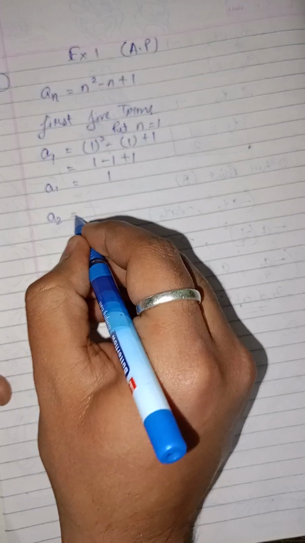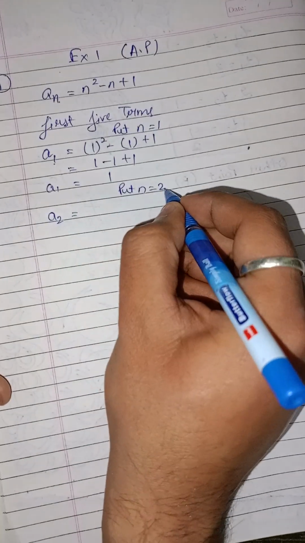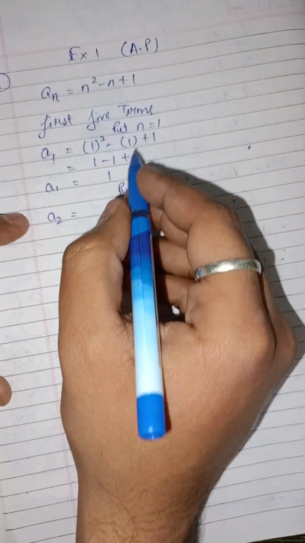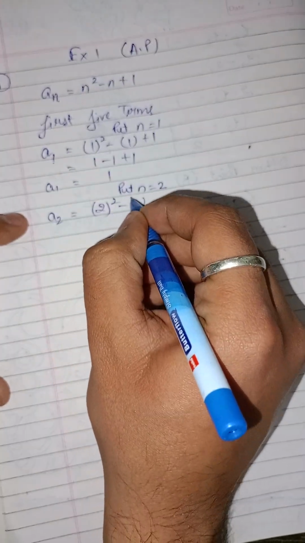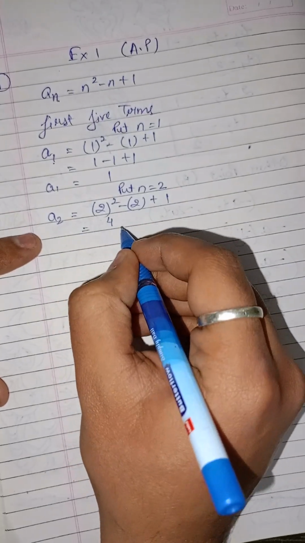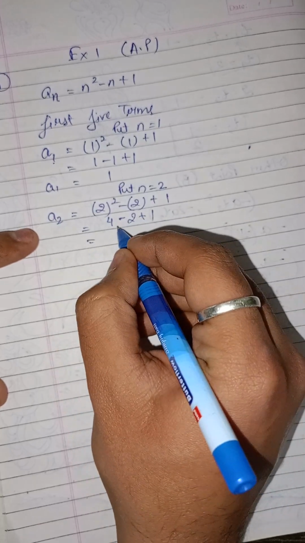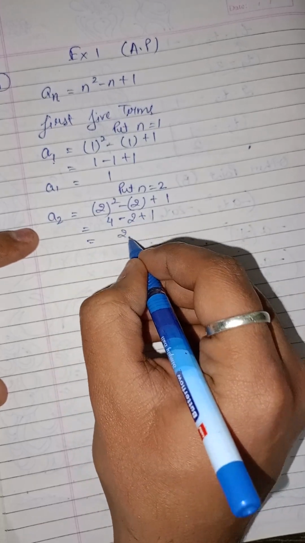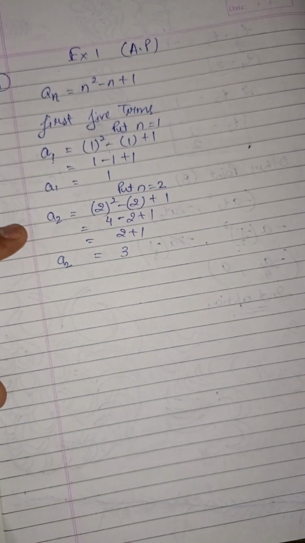Now similarly we will find the value of a2 by putting n equals to 2. So when we put n equals to 2, we'll get 2 square minus 2 then plus 1. So that is 2 square is 4 minus 2 then plus 1, and that would be 4 minus 2 is 2 plus 1, and answer is 3. So now we have the a2 also.